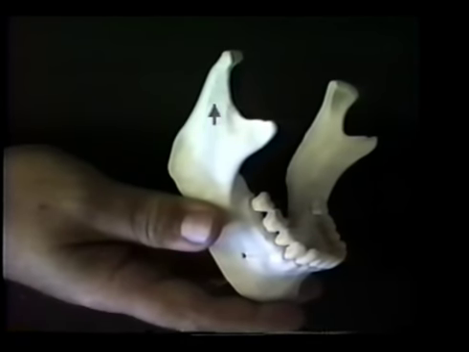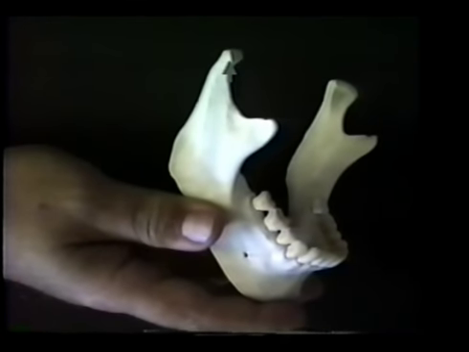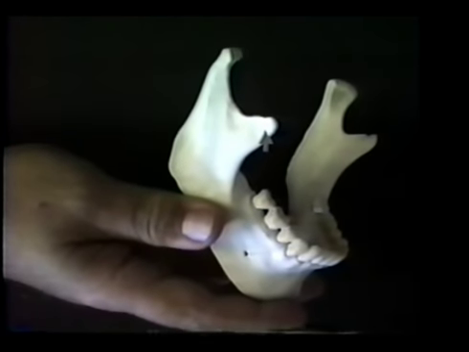The mandibular condyle, which is the rounded extension that articulates with the rest of the skull, and the coronoid process, this thinner, more pointed projection.